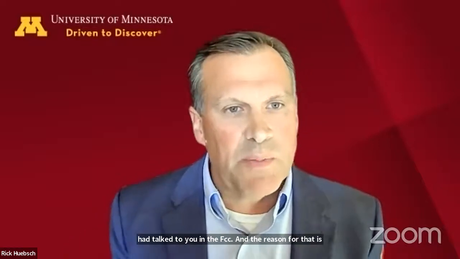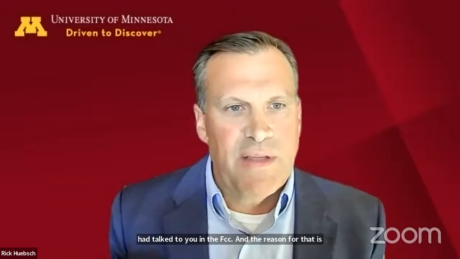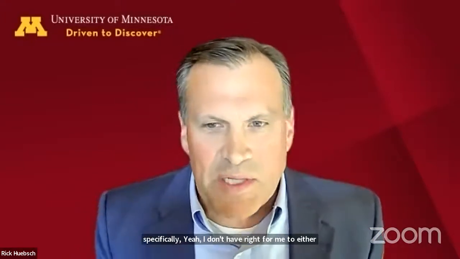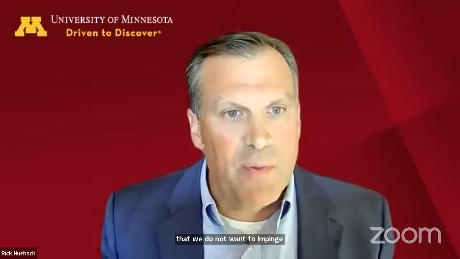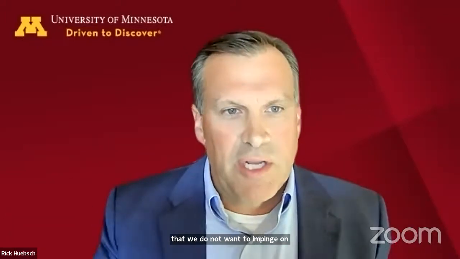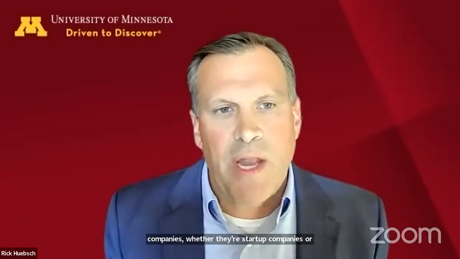One, the guiding principles, I don't have it right in front of me, either bullet 2 or 3, mention that we do not want to impinge on the academic freedom of the researchers and their ability to continue their research. Point 2, in all of our licenses to companies, whether startups or existing companies like Ecolab and Medtronic, all of our licenses have a reservation of rights for the researcher to continue to use that technology.